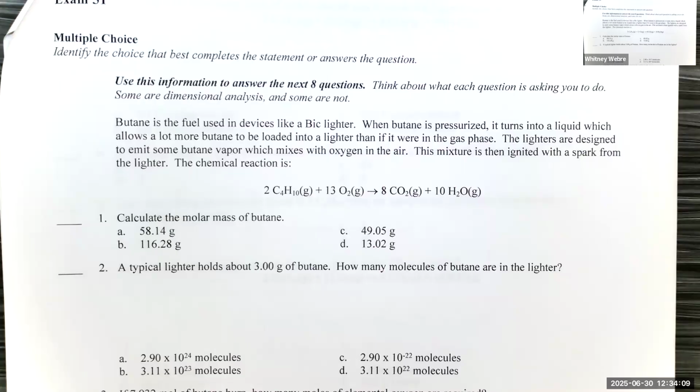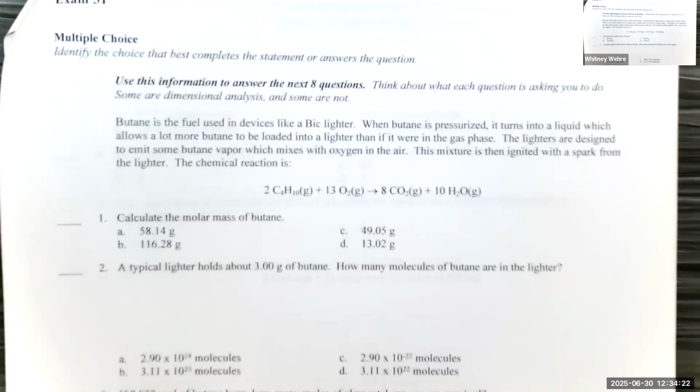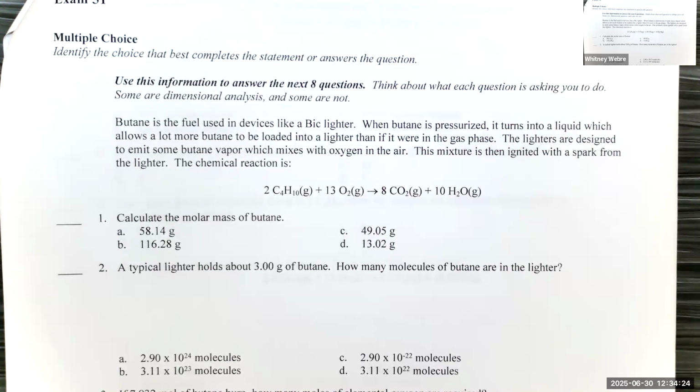Is this question asking for the molar mass of butane from the equation or just in general? You'll never double it. You'll never take that 2 and apply it to molar mass. That 2 is a stoichiometric ratio, but it has nothing to do with molar mass. It's there to kind of trick you. Don't let it. Just the compound itself.